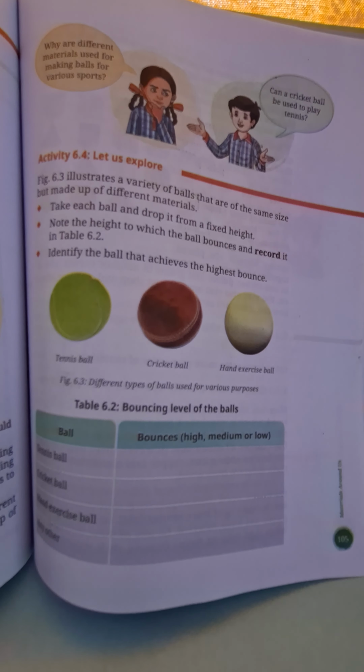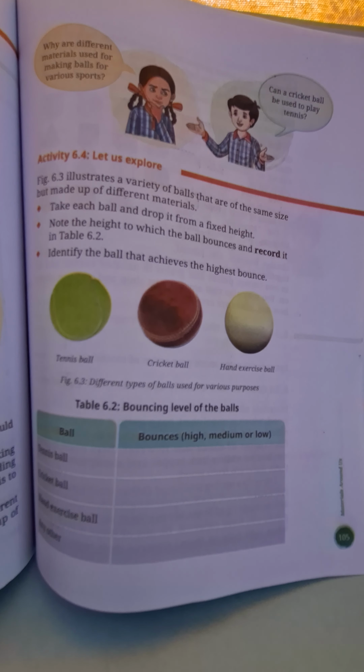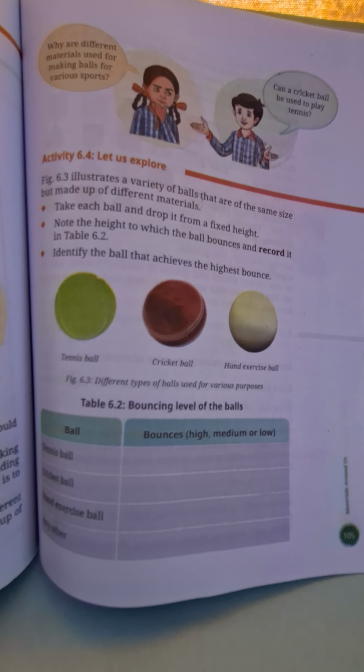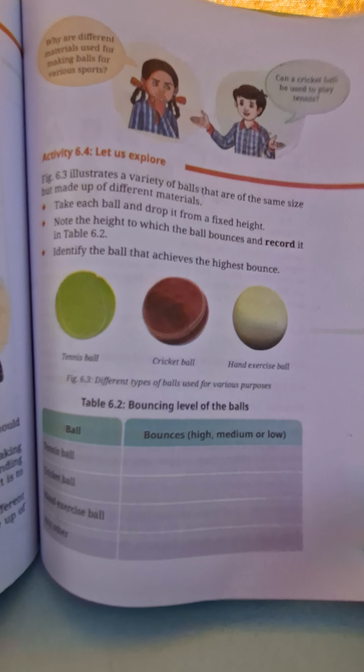Similarly, here another example is given of the balls. When we select a ball for any type of activity, so the sports, it will depend upon the properties. Here say for example, bouncing property. The best is the basketball. It always bounces. Among these, next will be the tennis ball, then cricket, and then the hand exercise ball. Now the hand exercise ball is very soft, dense foam. It will not bounce back. So understood, this is how we have to remember why we are grouping. Depending upon the properties, we are grouping the substances. So this is the main meaning of it.